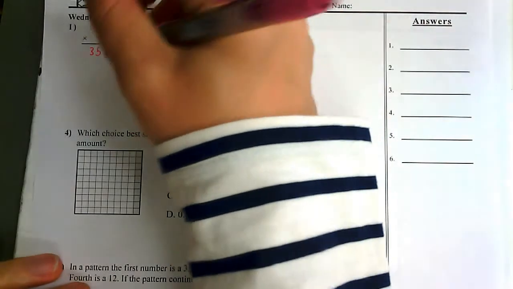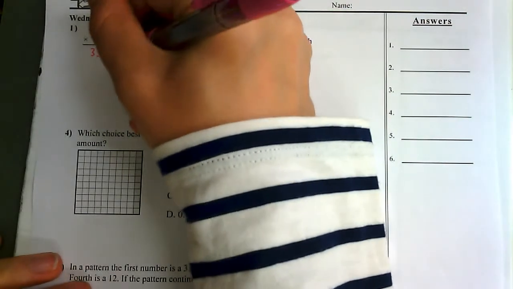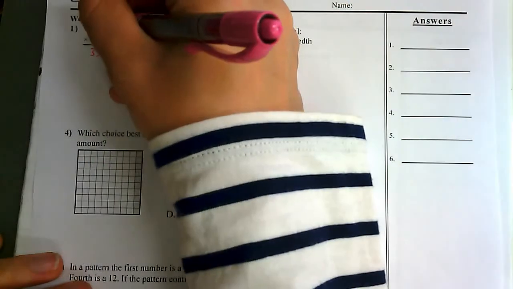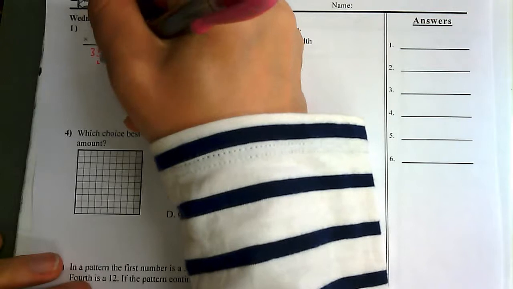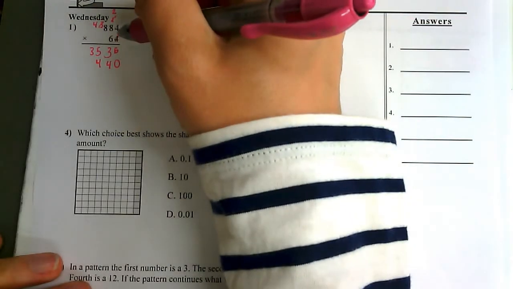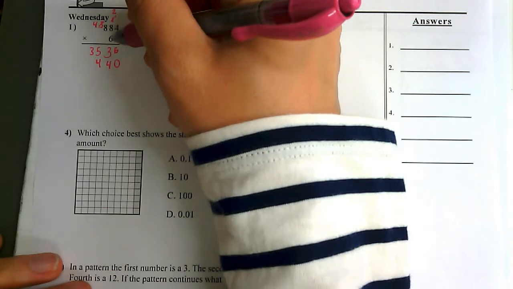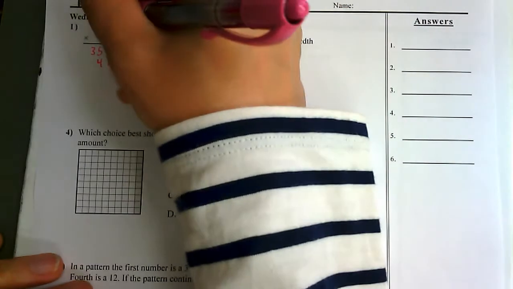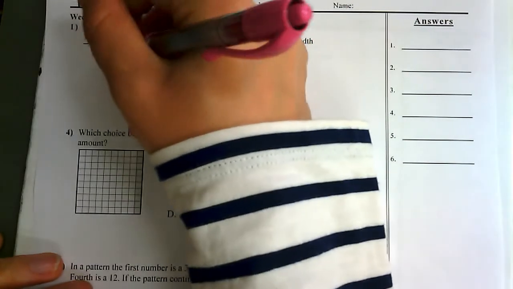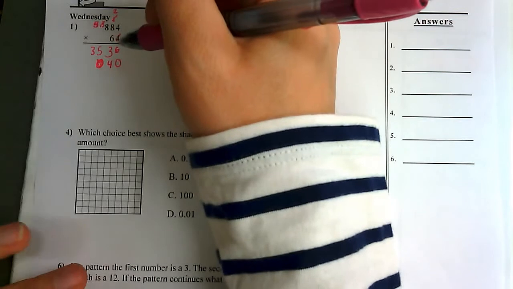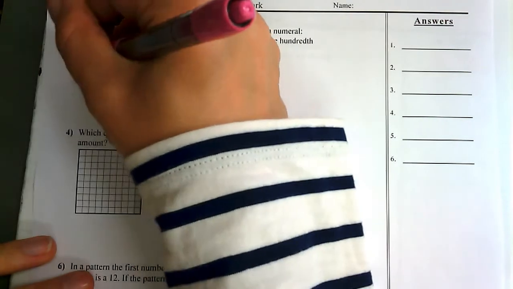Keep going. 6 times 4 is 24. Carry your 2, bring down your 4. 6 times 8 is 42, 43, 44. Carry your 4, bring down your 4. And 6 times, what did I just say? 6 times 8 is 48, 49, 50. Heavens to Betsy, what am I doing? 6 times 8 is 48, plus 5, 49, 50, 51, 52, 53.